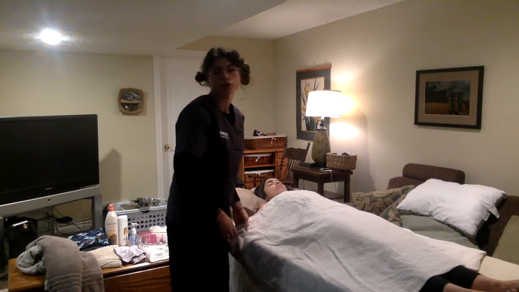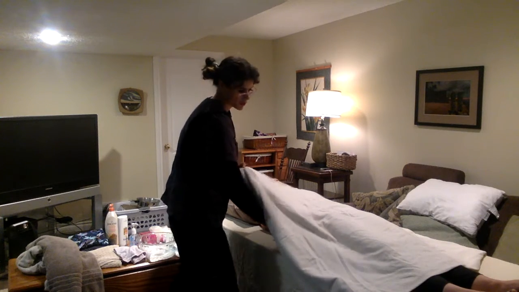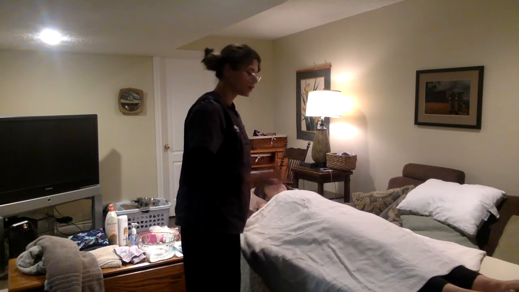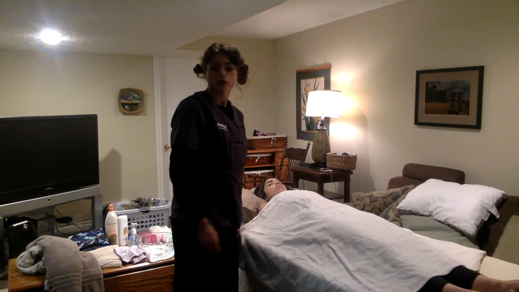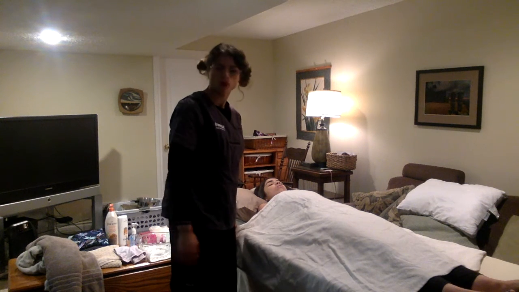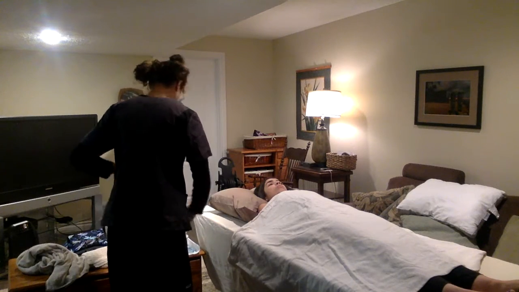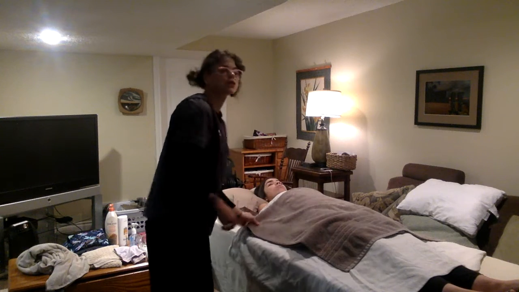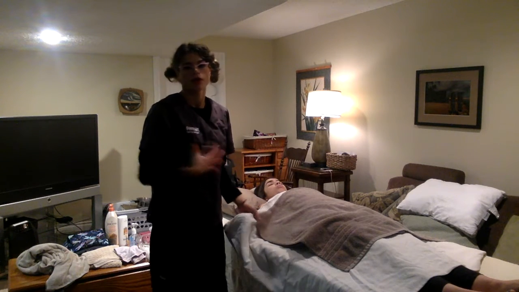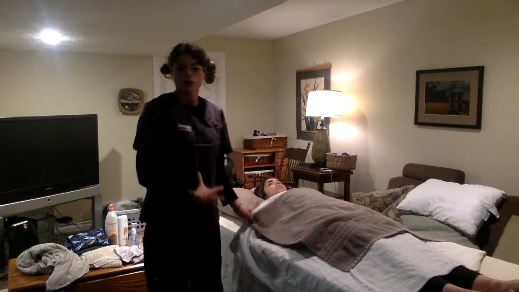Now, here's where I would remove Mrs. Smith's garment. This would be an appropriate time. She would feel more comfortable. So, now we are going to do her chest and abdomen area.